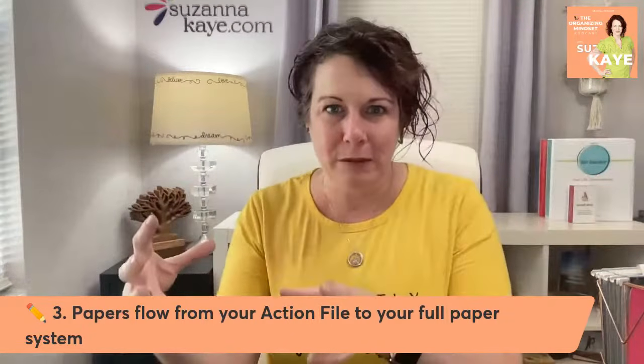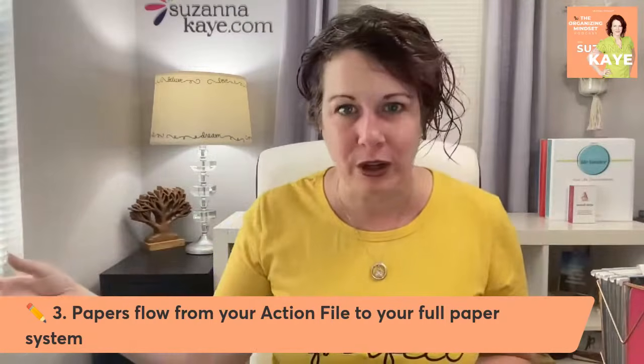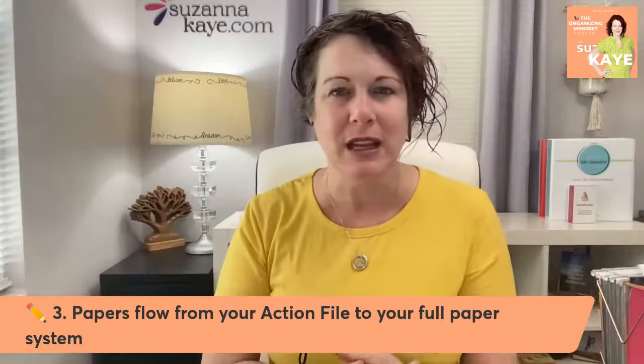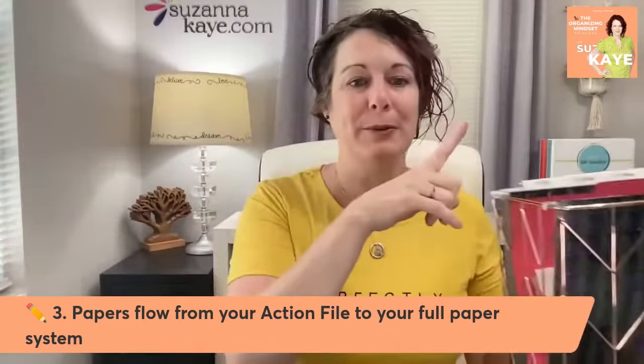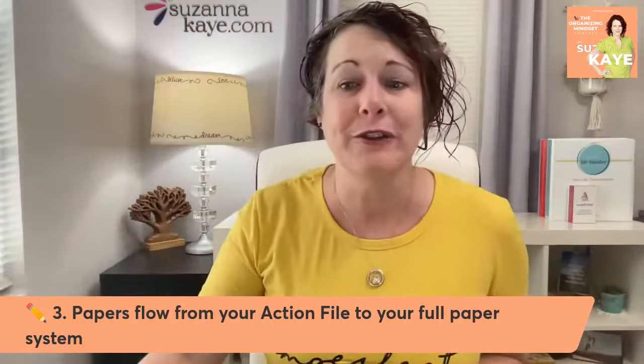So having short-term files separated from long-term files, having a paper flow that goes between them that's really simple to understand, that's important. And that's what the Paper Path course teaches you. But your action file, remember, this is the starting point. So everything hits this action file when it first comes in. And from there, that's where it'll eventually get into your filing system if it's a keep paper.